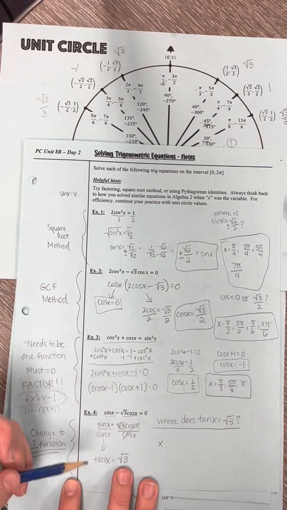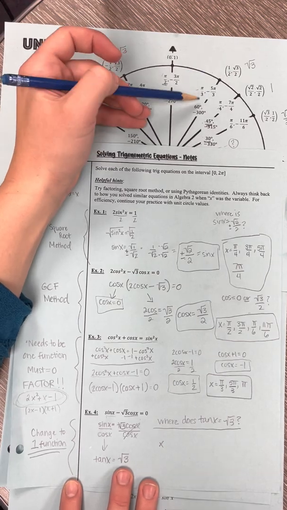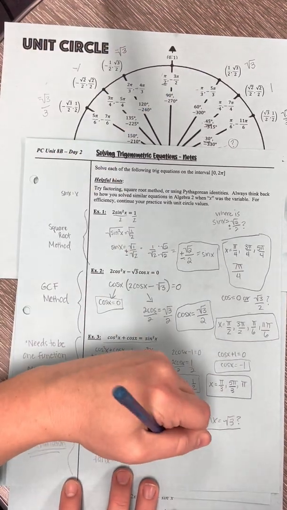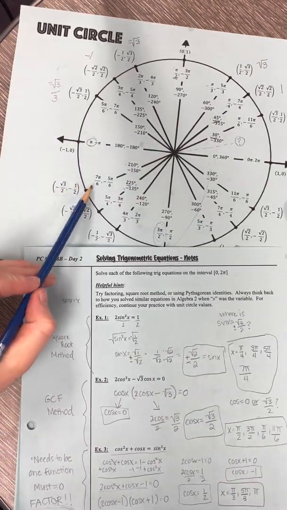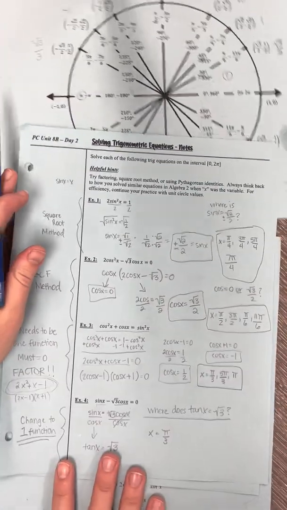So where tangent is equal to the square root of 3 is going to be at pi over 3. And then where the negative is, down here, 4 pi over 3.